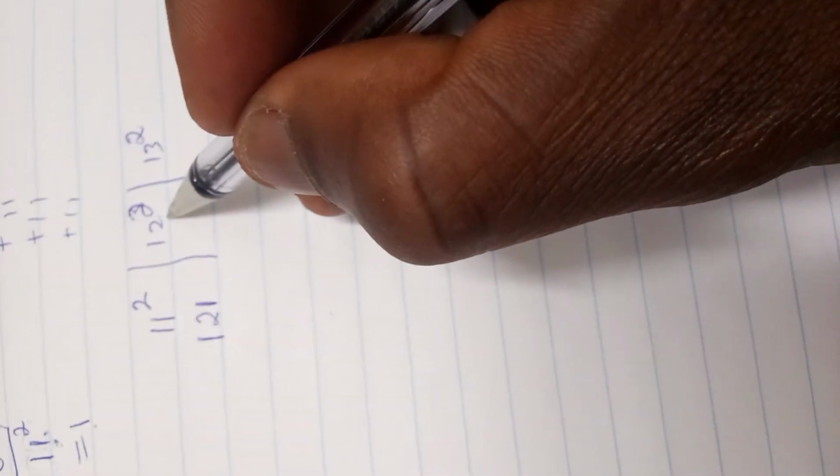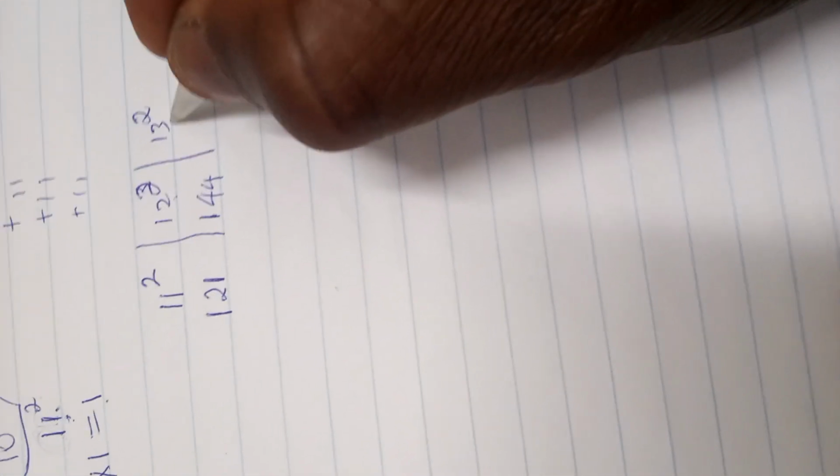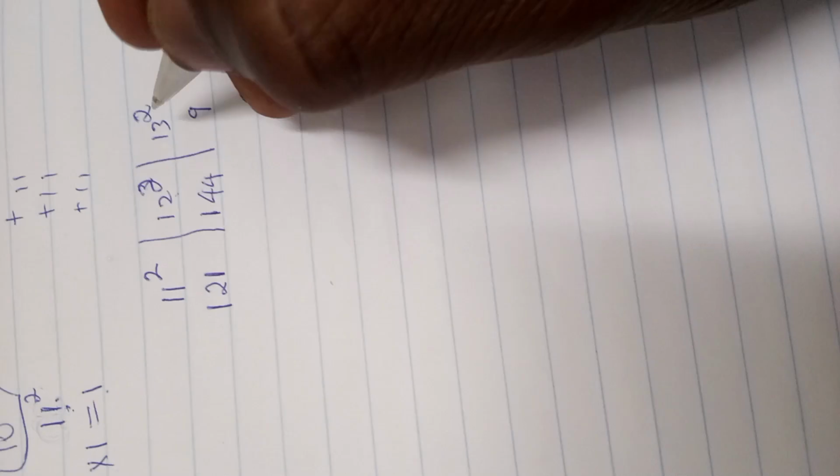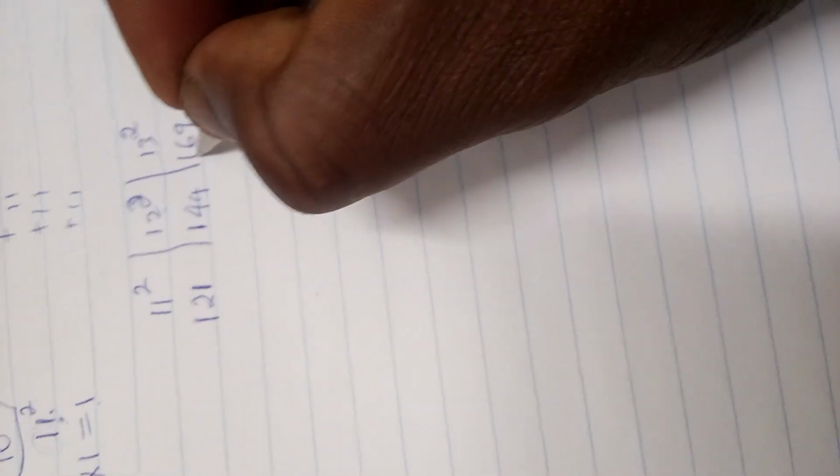Then let's go to 12 and 13 squared. Remember what I said: the last number you multiply by itself first, then you multiply it by 2. 2 times 2 is 4. 1 times 1 is 1. For 13, multiply by itself, 3 multiplied by 3 is 9. 3 multiplied by 2 is 6. 1 multiplied by 1 is 1.